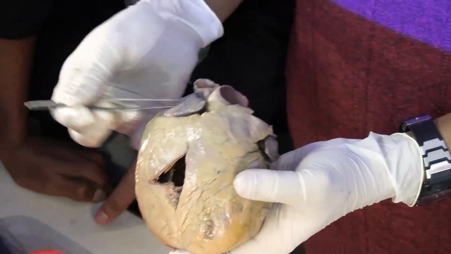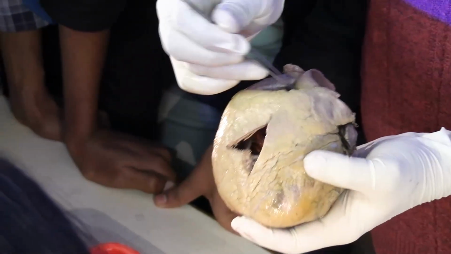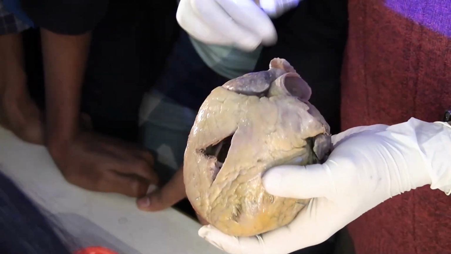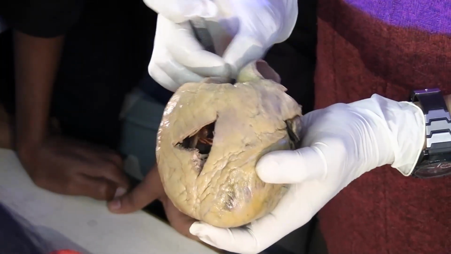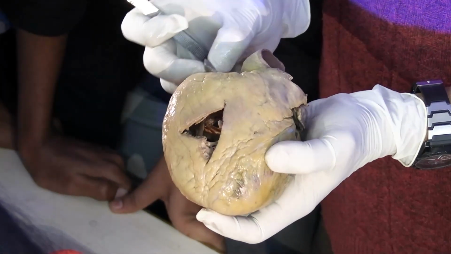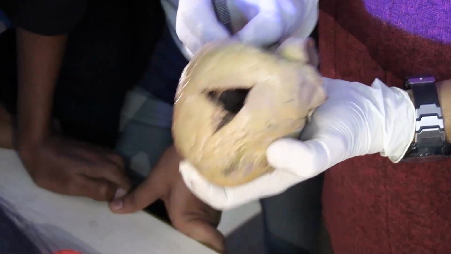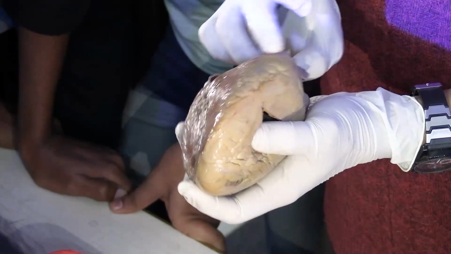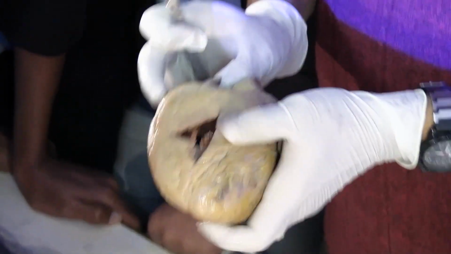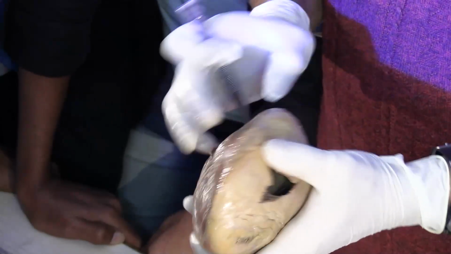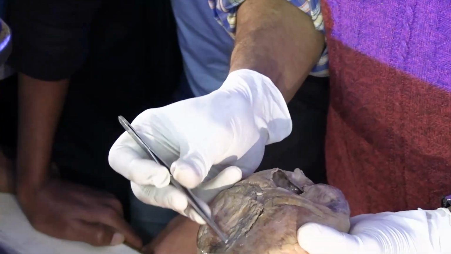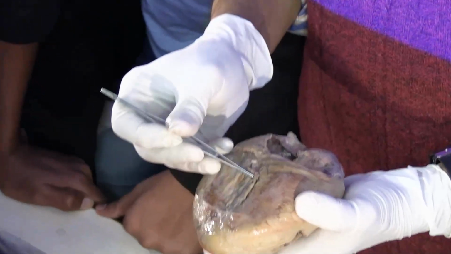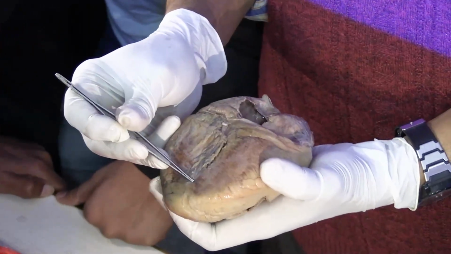So this is the right ventricle and this is the right atrium. Here, from this area, another artery will come out in between the pulmonary trunk and the right auricle, and it will traverse in the same way. Okay, from right to left, the right coronary artery, and this right coronary artery will give this branch, which is called the posterior interventricular branch.